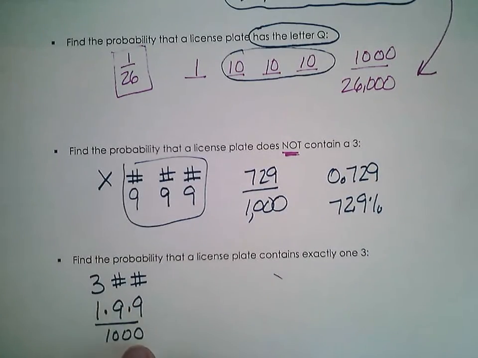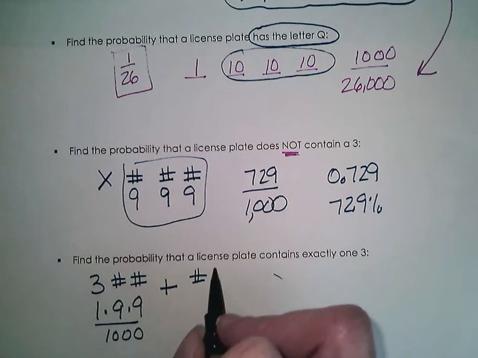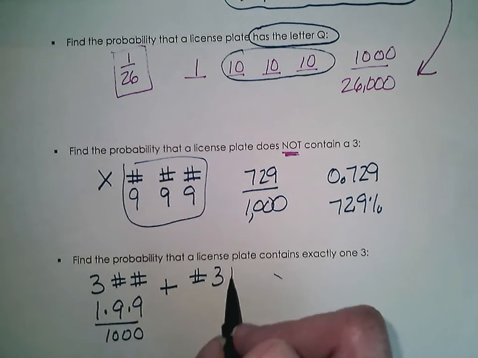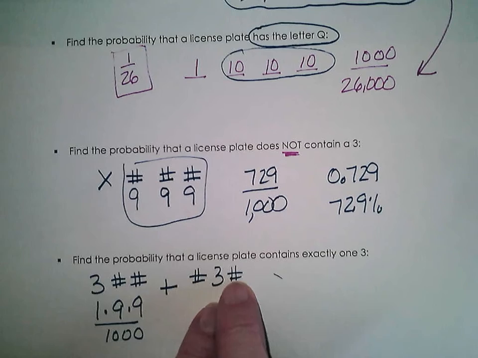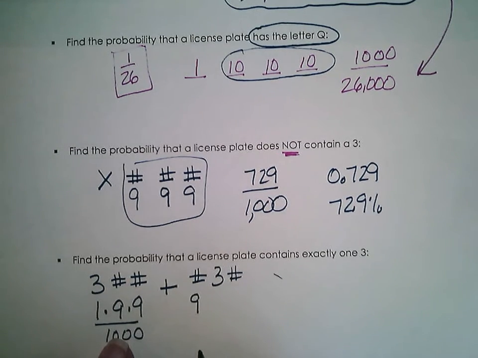Now we're going to have to add to that the other possibilities. We could have some number that's not a 3 in the first location, a 3 in the second location, and some number that's not a 3. And it turns out the probability of getting that is the same as this. So we know there's 9 different ways to get not a 3, 1 way to get a 3, 9 different ways to get not a 3. And that's, again, out of 1,000 different ways. And notice I'm ignoring that letter because it doesn't matter at this point because we can end up reducing the fraction.